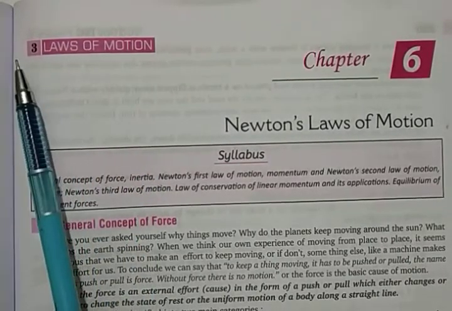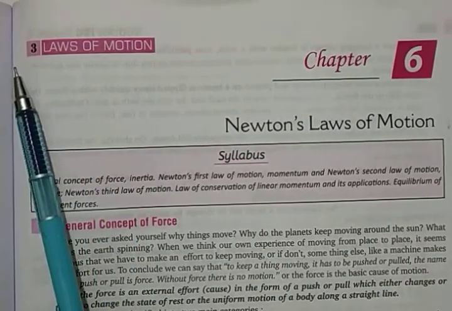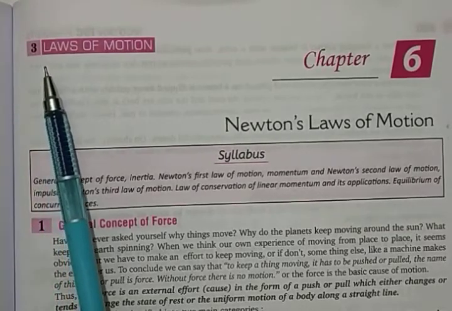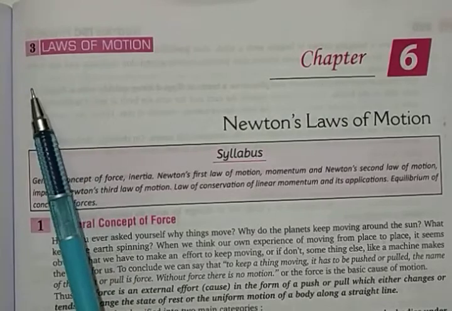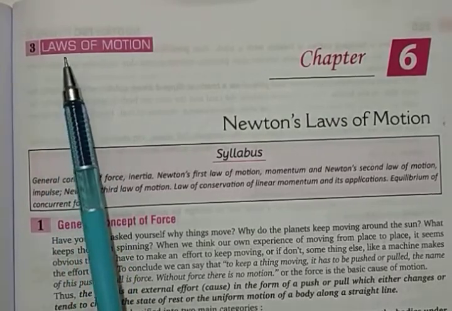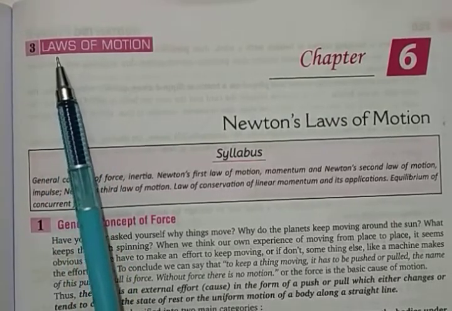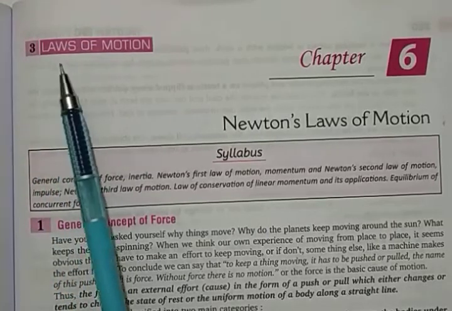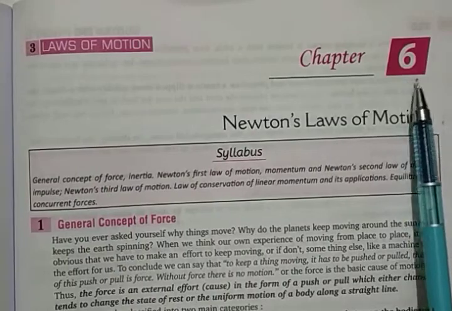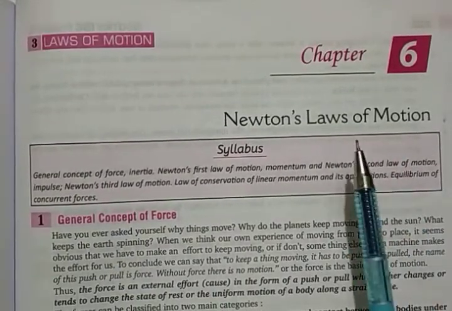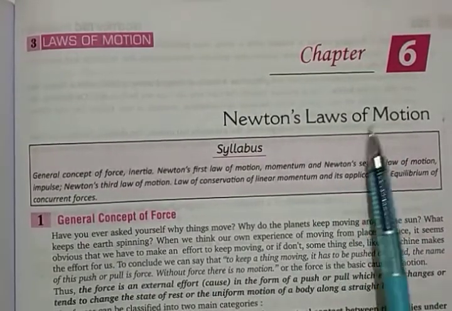Units and dimensions is the first chapter. Next, we have motion in 1 and 2 dimensions. It is called motion in a straight line, and a plane is called the second chapter. This is the third chapter given here. In the actual lineup there were 10 chapters, but it has been subdivided into many chapters, so it is called the 6th chapter. We always call it laws of motion only.